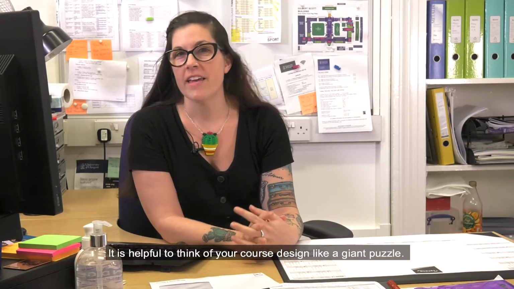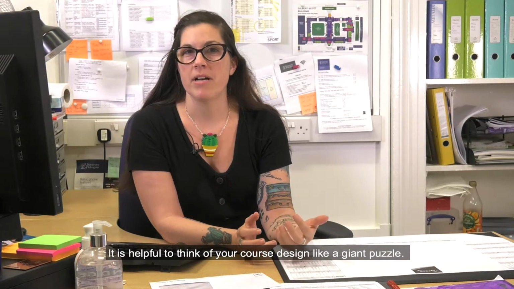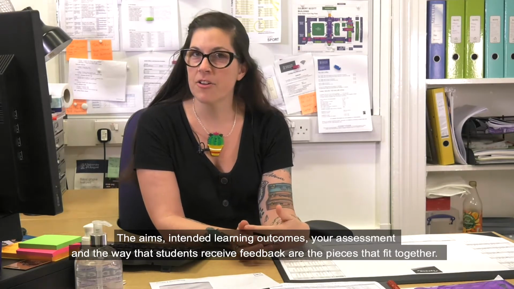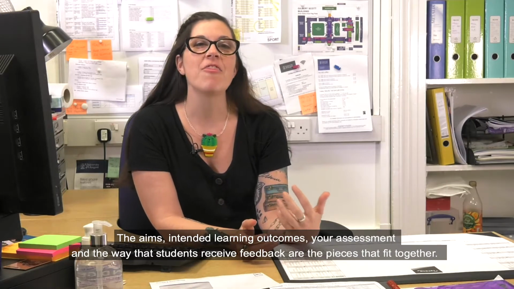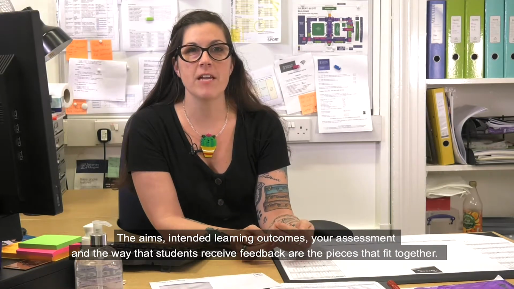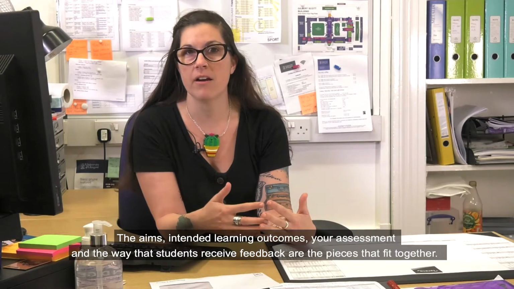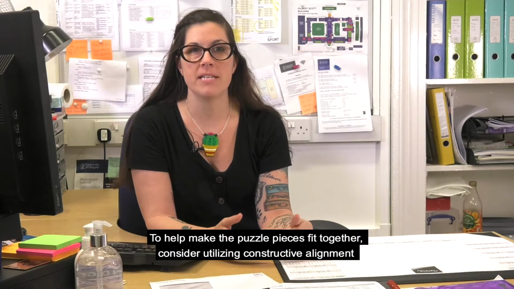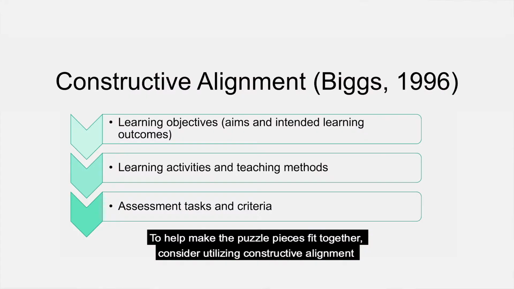It is helpful to think of your course design like a giant puzzle. The aims, intended learning outcomes, your assessment, and the way that your students receive feedback are the pieces that fit together. To help make the puzzle pieces fit together, consider utilizing constructive alignment.